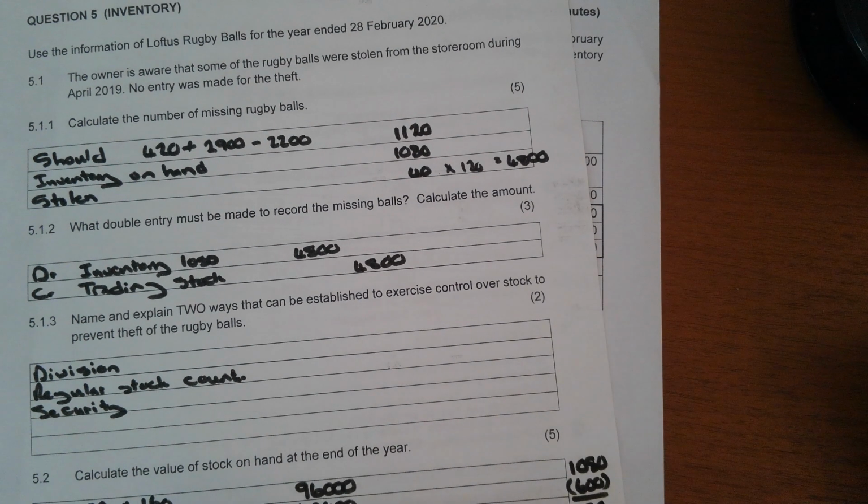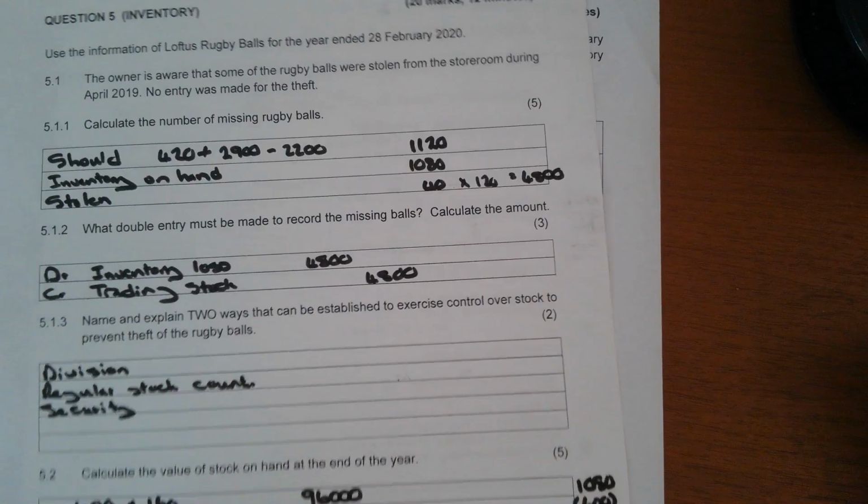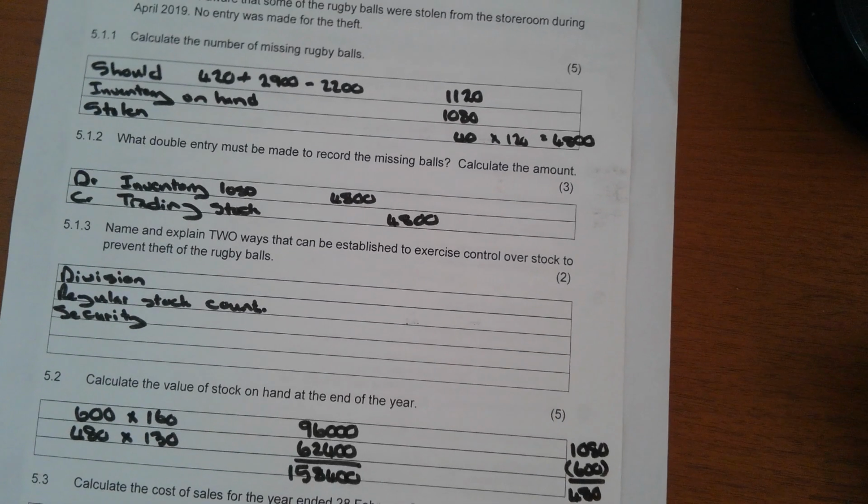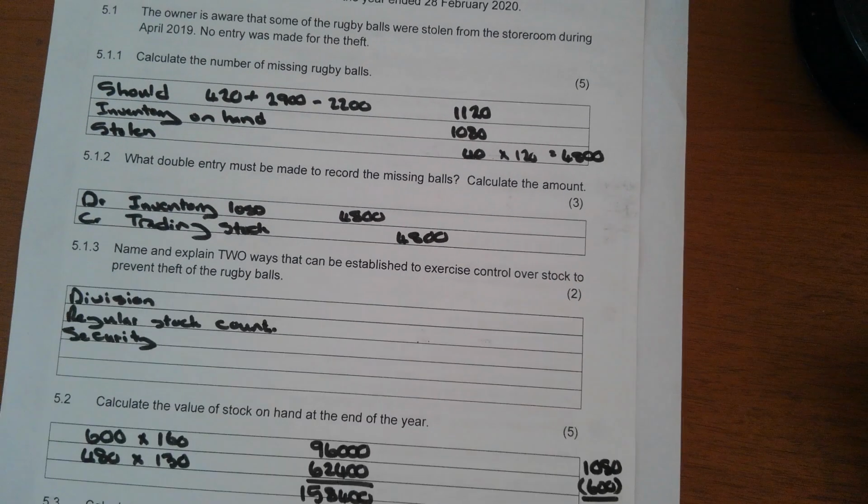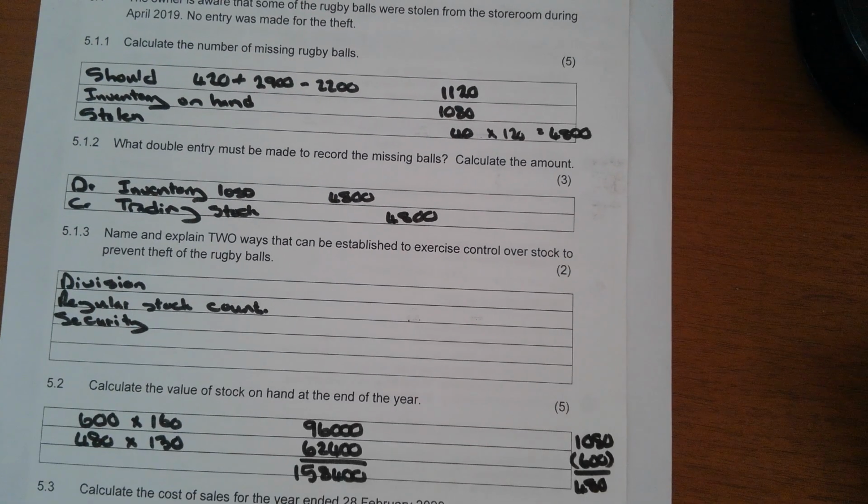And that means my closing stock is 158,400.